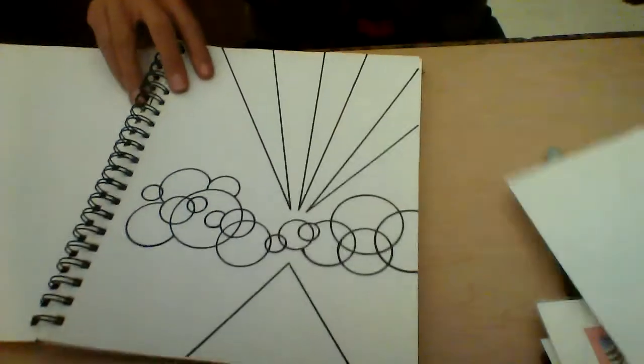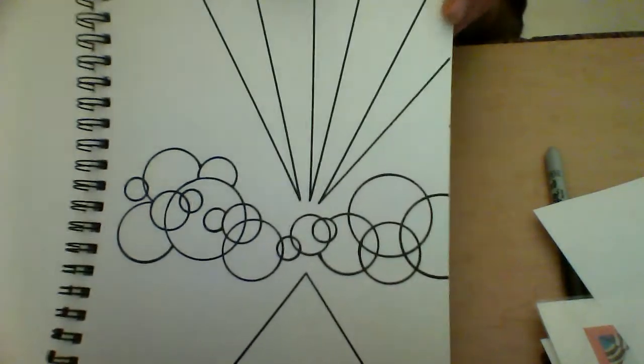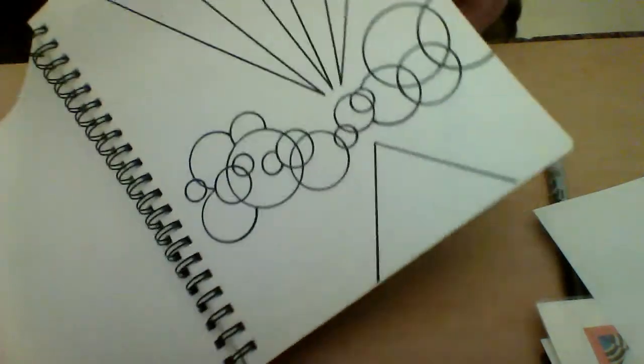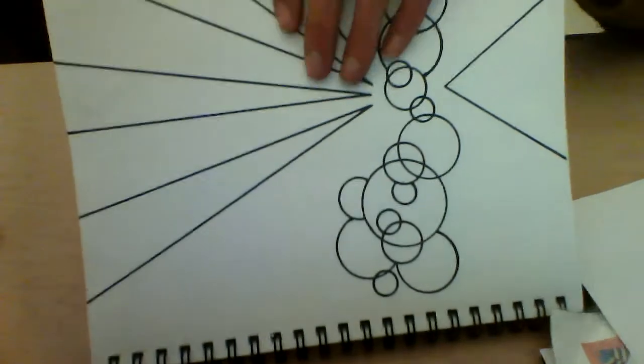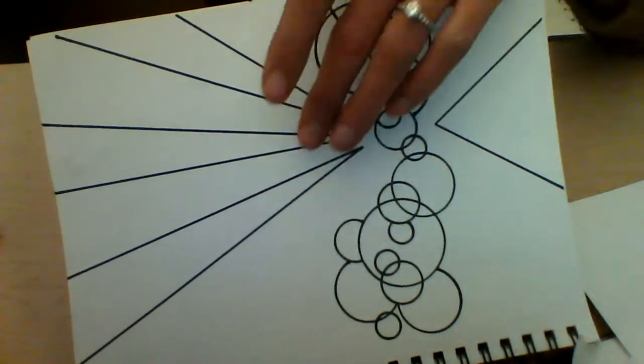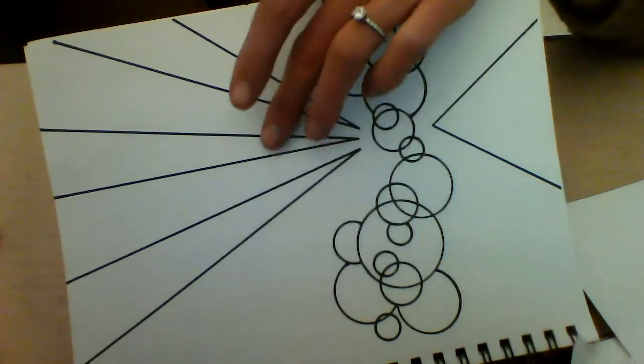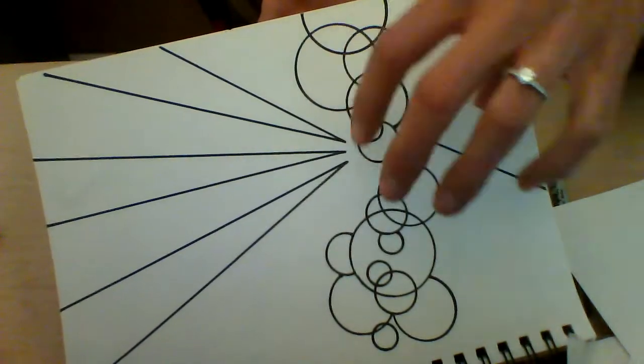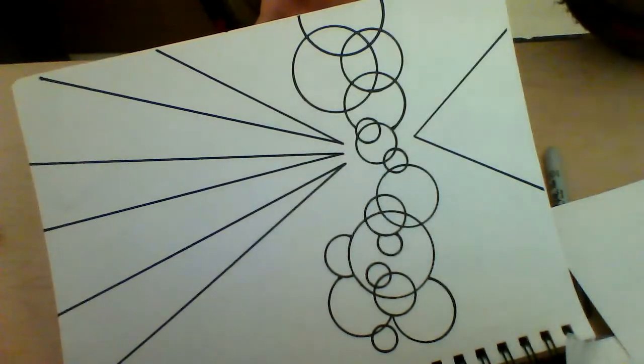This one, I was thinking about the principles of design. I was thinking about emphasis. I think it's really interesting when I rotate it around. The emphasis is kind of right here in the middle where these circles are being pressed together.